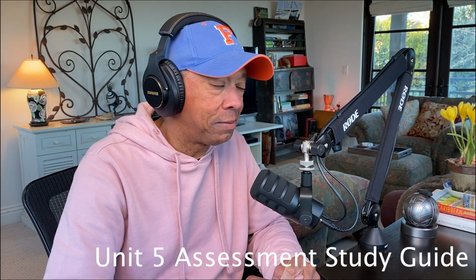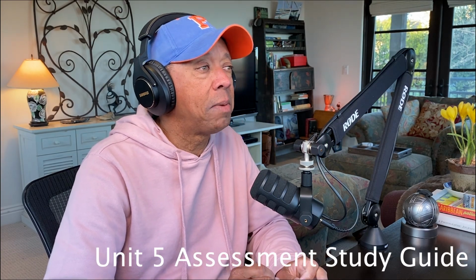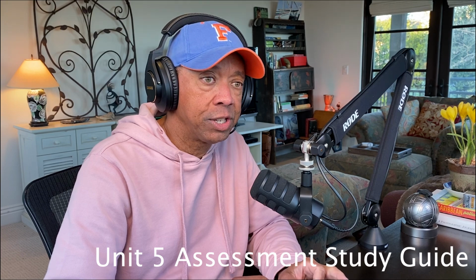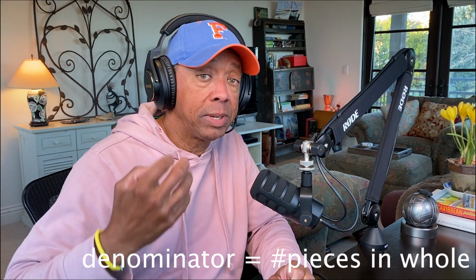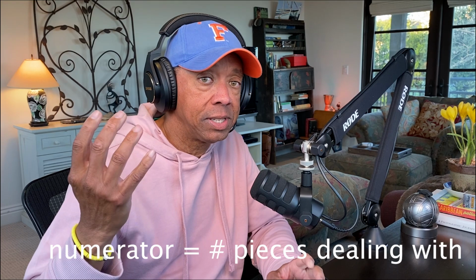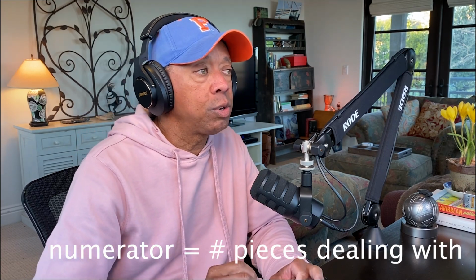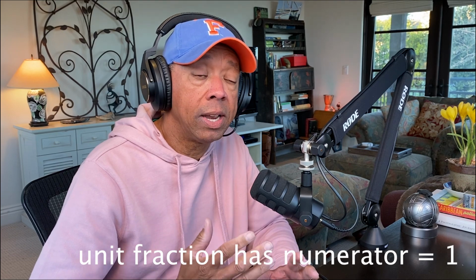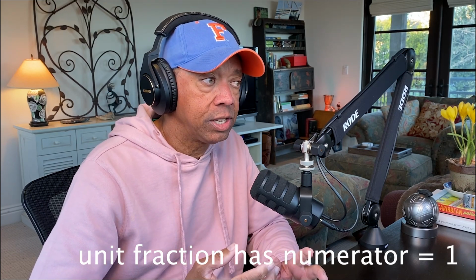And so I asked myself, do my ragamuffins actually understand what a fraction is? That it's a numerator compared to a denominator? That the denominator tells me how many pieces there are in the whole, and that the numerator tells me how many parts I'm dealing with? I also want people to understand what a unit fraction is, with a numerator of 1. And if we had to compare fractions, that we could look at fractions with the same denominator, and we could also look at fractions with the same numerator.